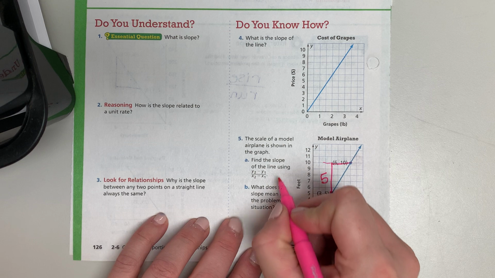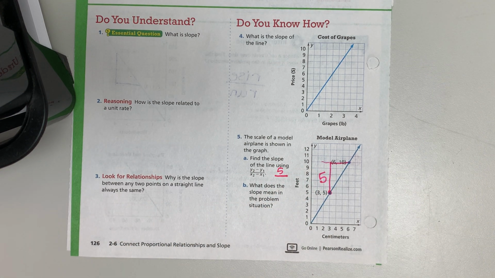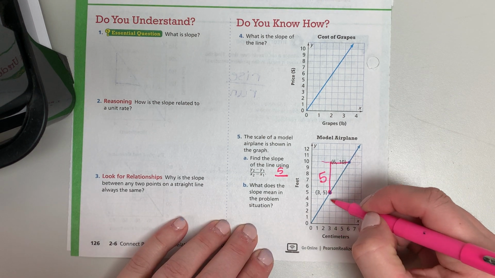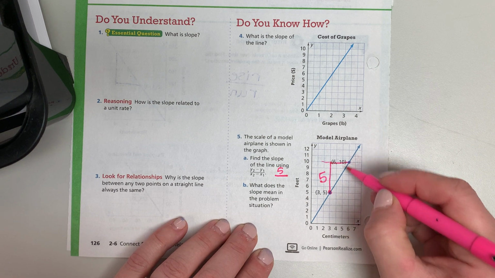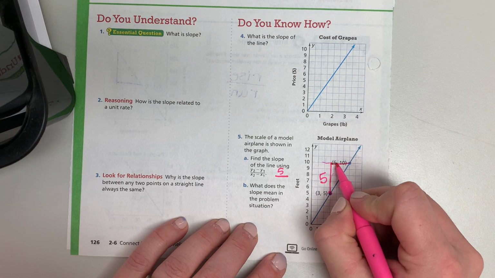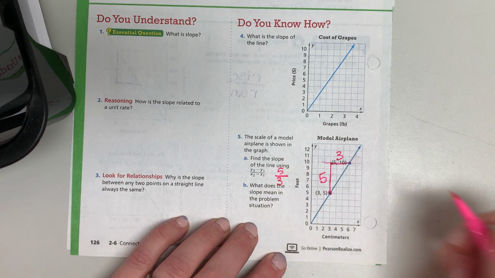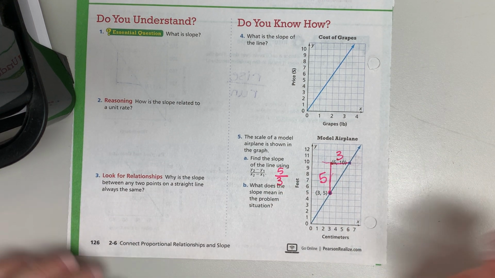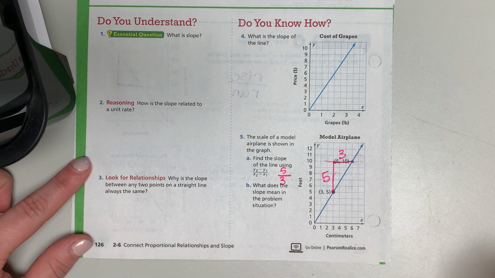So we rose 5 over how much did we run? Let's look at our actual run. So we go from this number right here is a 3 all the way over to this number is a 6. So how much is it to get from 3 to 6? 3. So 5 over 3. Your slope for this particular line is 5 over 3. And you can leave that as your slope.